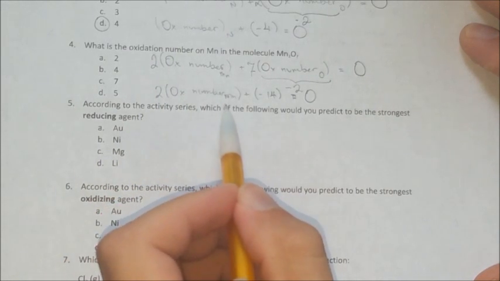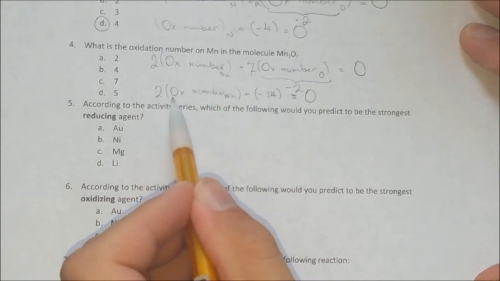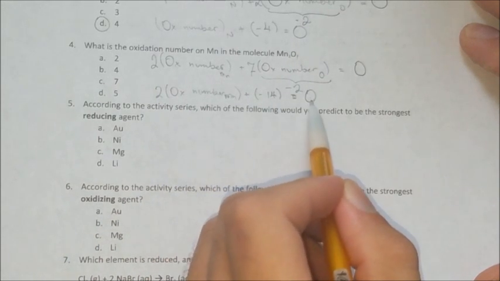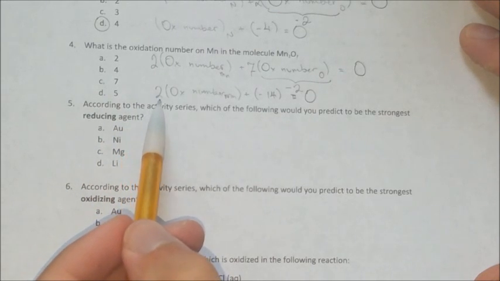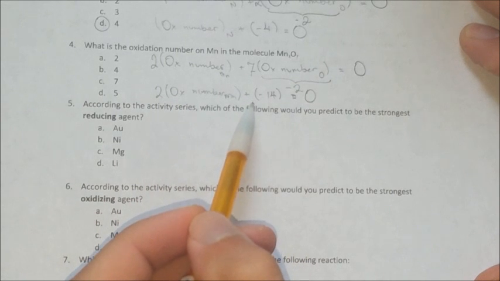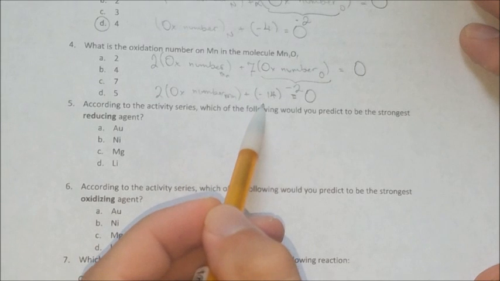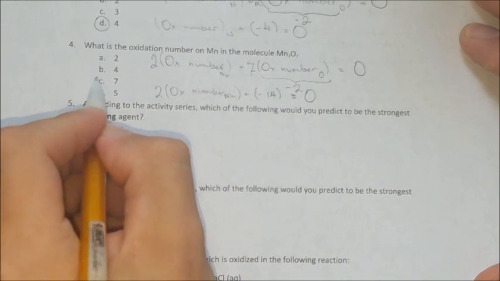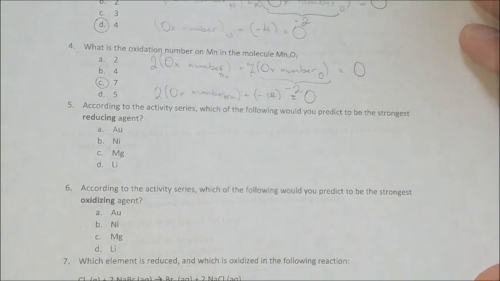So the oxidation number on the manganese becomes +7. So +7 times 2 is +14, plus -14 does indeed equal 0. So if the oxidation number on the manganese is +7, we have 2 of them, and the oxidation number on oxygen is -2, and we have 7 of them, then they together add up to give you a neutral molecule, and that satisfies this equation. So therefore, C is the right answer for number 4. The manganese oxidation number is +7.